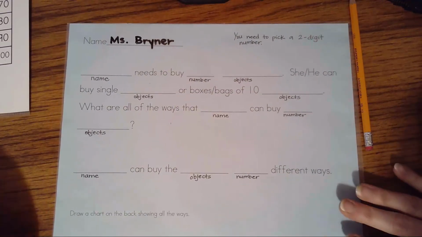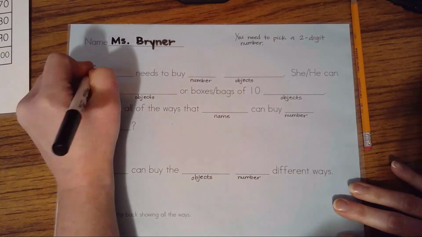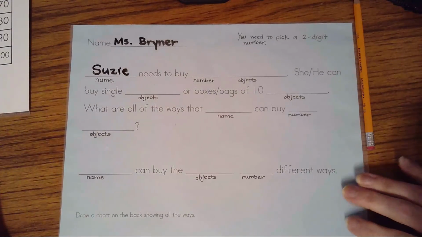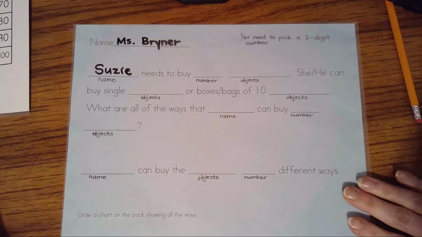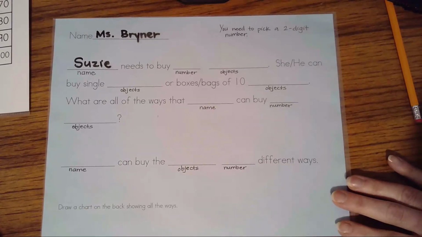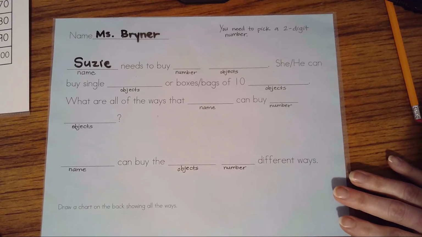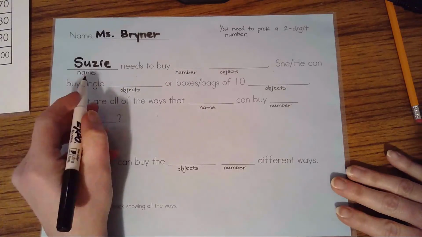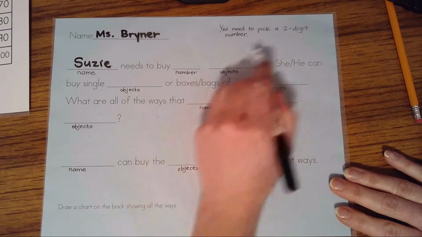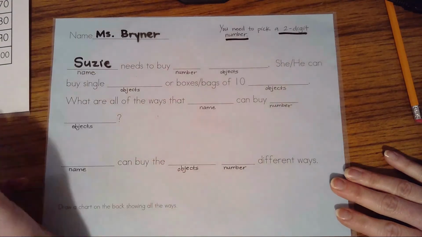Here, I'm going to make up a name, Susie. You can use whatever name you want to. However, please don't use the names of other kids in the class, or else when I'm correcting, I get really confused.